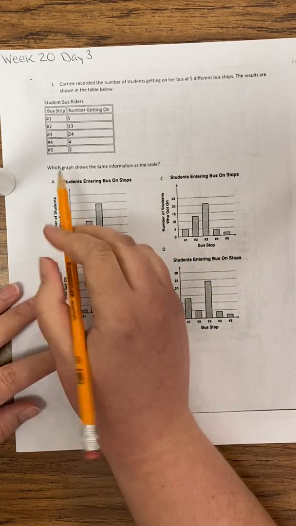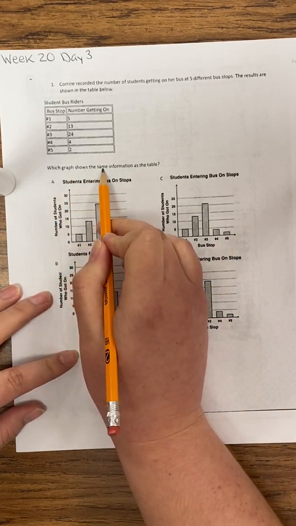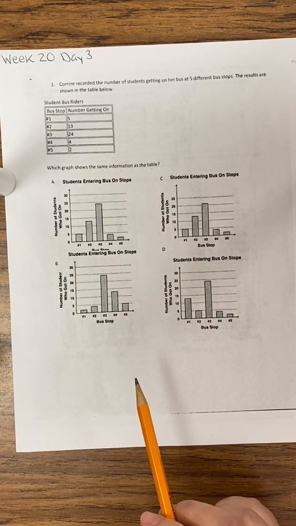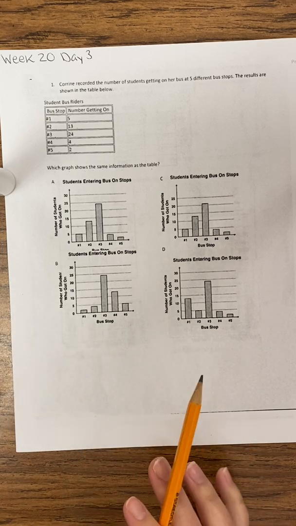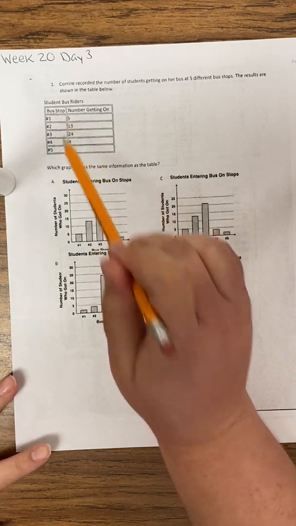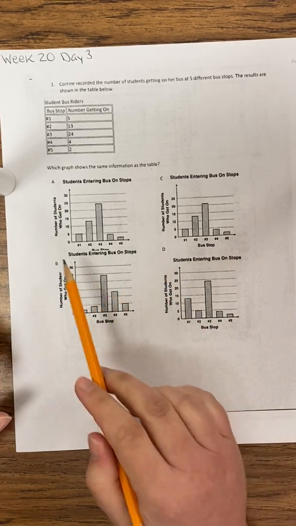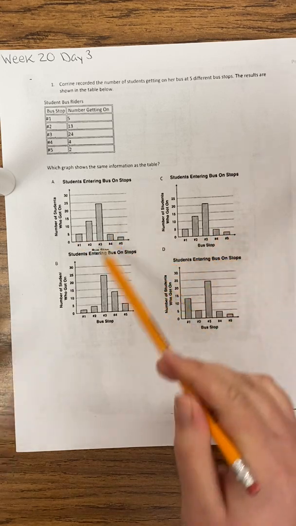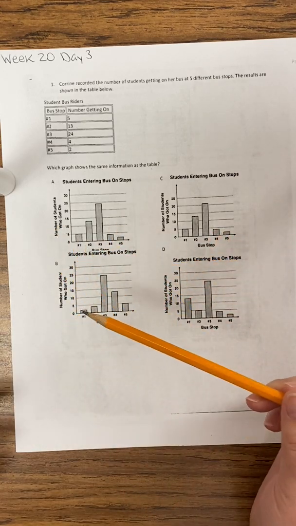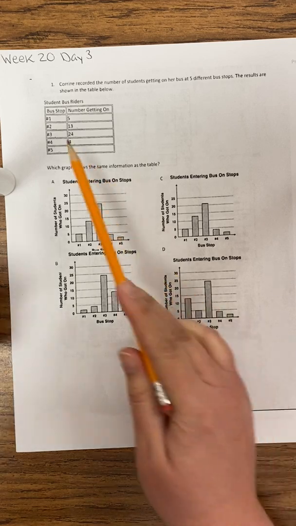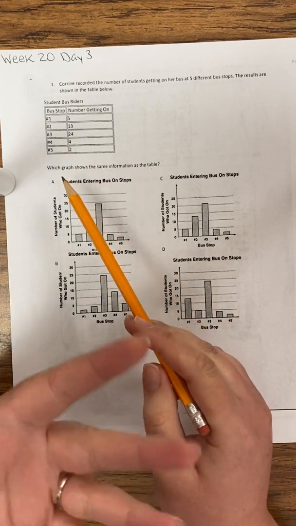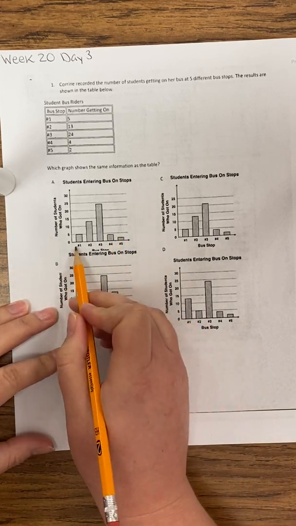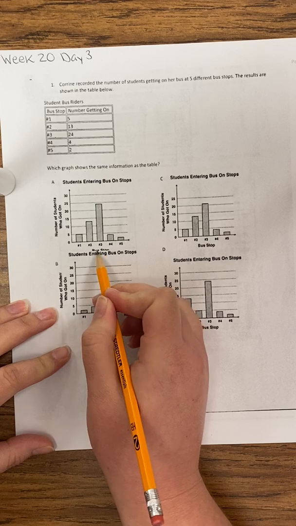Now, let's look at the question. Which graph shows the same information as the table? So we need to make sure that we're reading everything correctly and it matches these numbers, because this is what we're working with. Now, when we are doing bar graphs, you can see where the numbers are written and there's titles. So we need to know which numbers relate to bus stop and which numbers relate to the number of students getting on the bus. So with all of these, it looks like down here at the bottom, that's the bus stop.